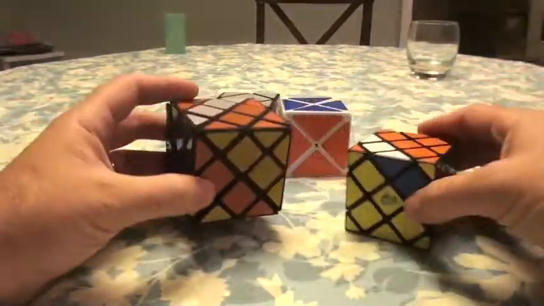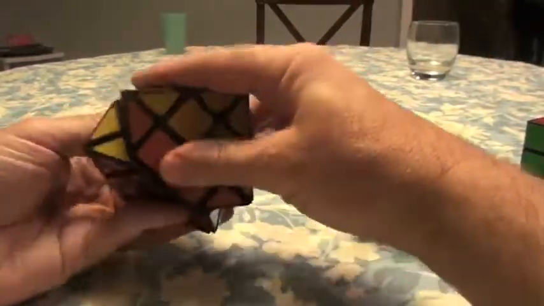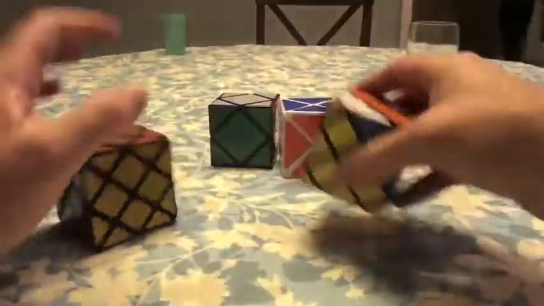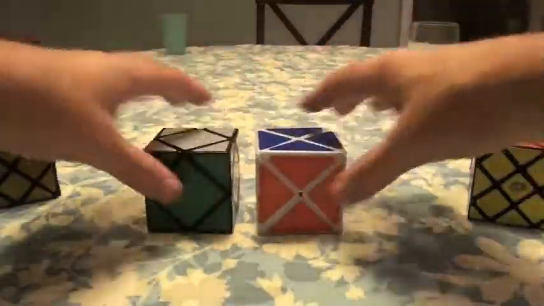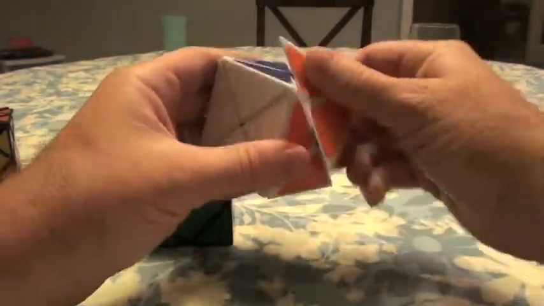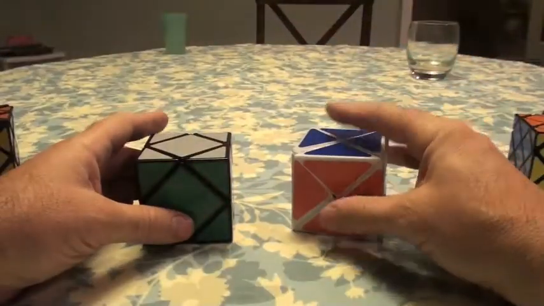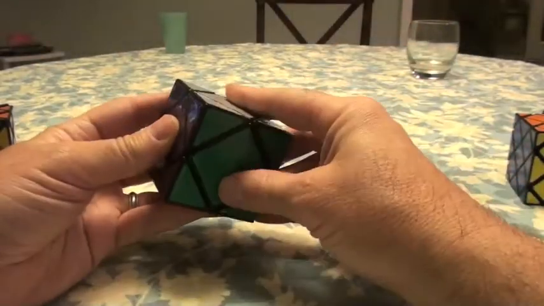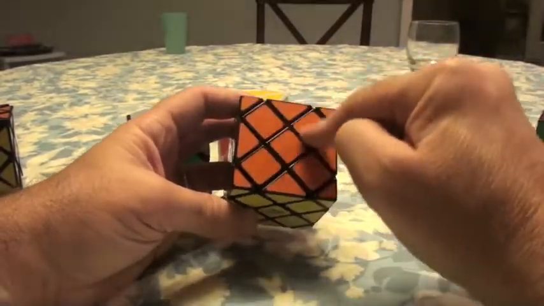And the solve strategy is very different. So we can move this back over here and move this back over here. More on those later. So let's hone in on some of the strategies specifically with these corner turners. The Dinos, which are edges only, and the Skewbs, which are corners and centers. Again, we have corners and we have centers.